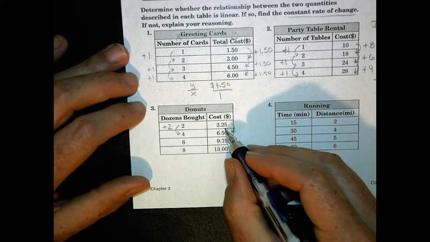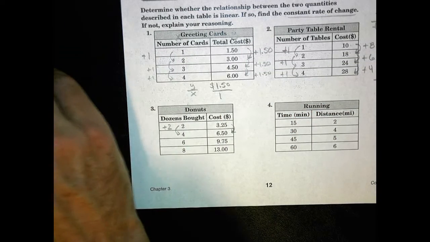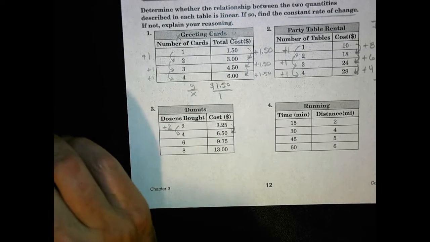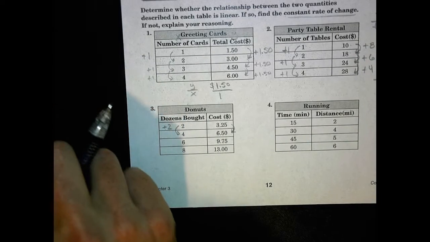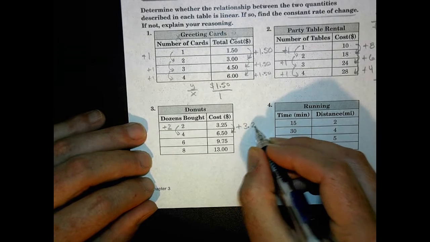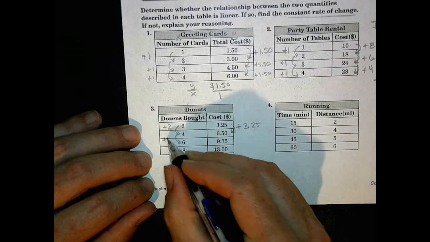Well, 6.50 minus 3.25. I'm going to just double check on my little calculator friend here. It's been a long couple weeks. So 6.50 minus 3.25 is an increase of $3.25.